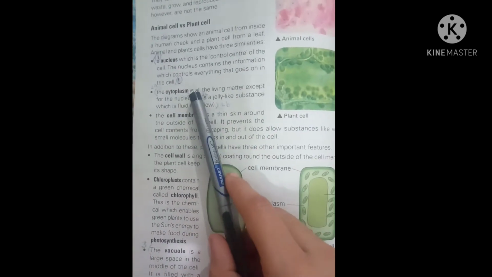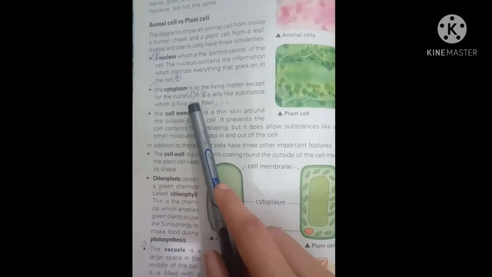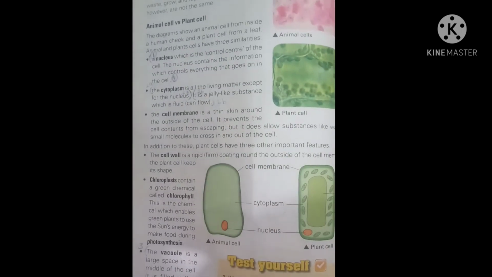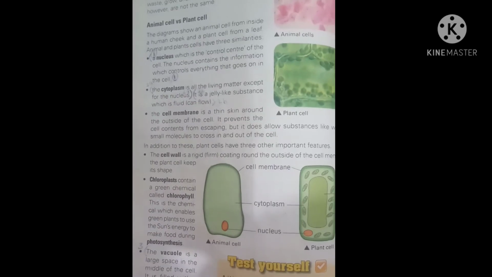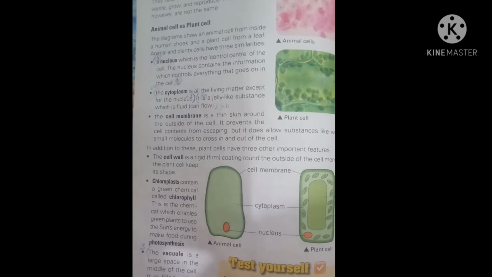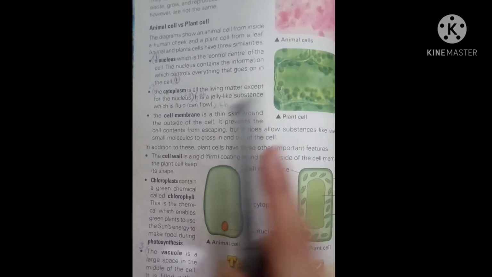The next one is cytoplasm. Cytoplasm is all the living matter except for the nucleus. It is a jelly-like substance which is a fluid. Cytoplasm is basically a liquid or jelly-like substance, so it can flow, and it is all the living matter.